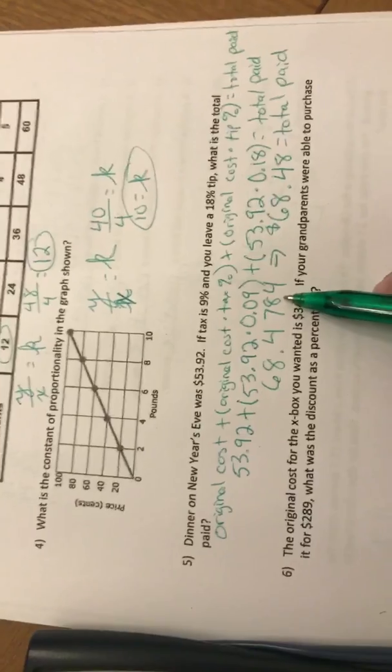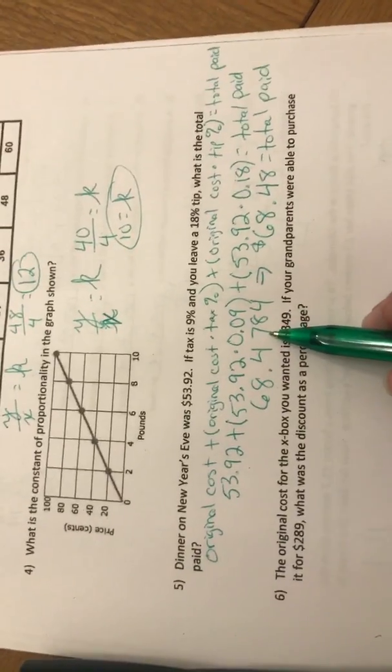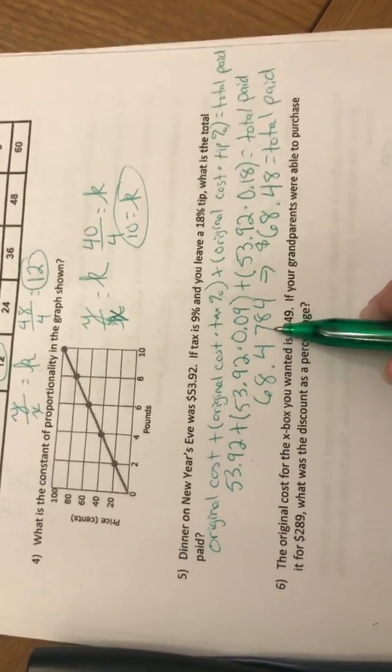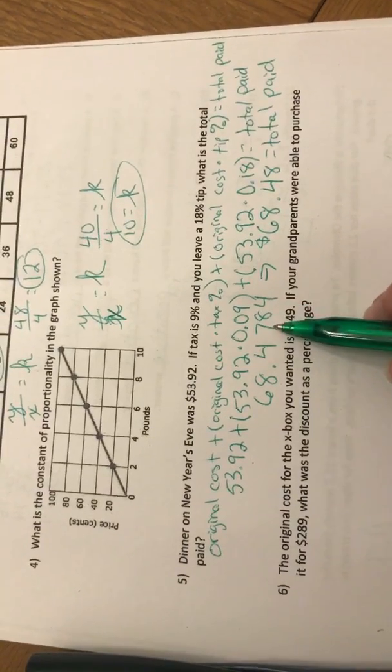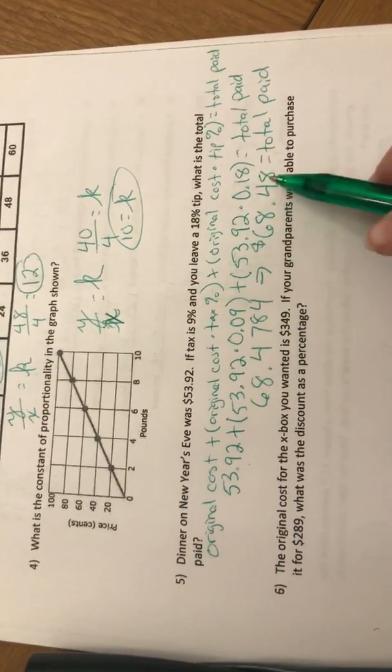The same thing applies here. We have to round to the nearest penny, which is this decimal place. The value behind it is greater than 5, so we bump the 7 up to an 8.